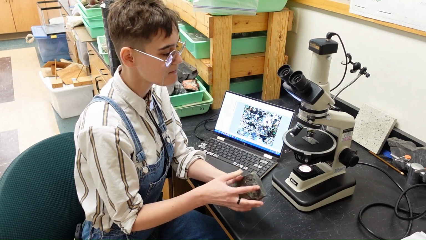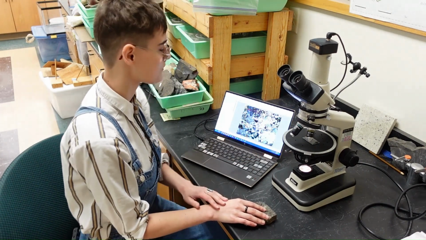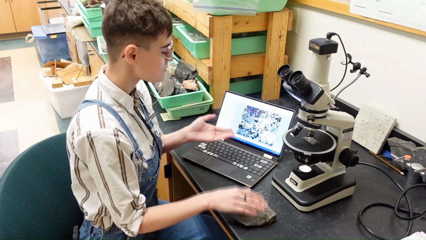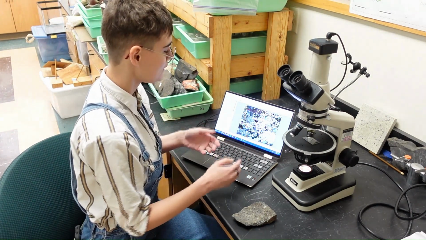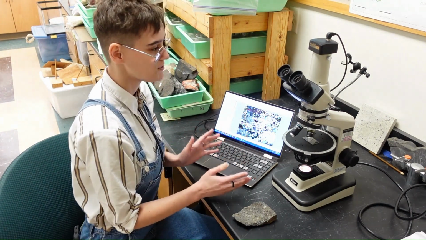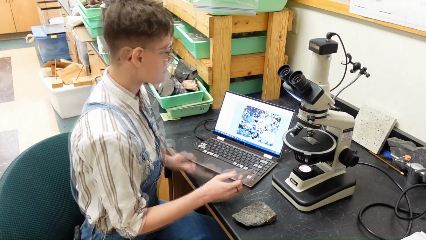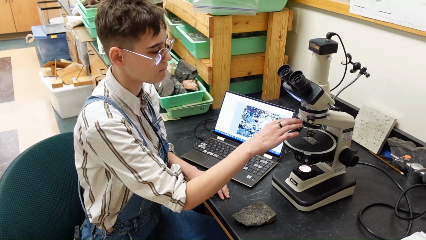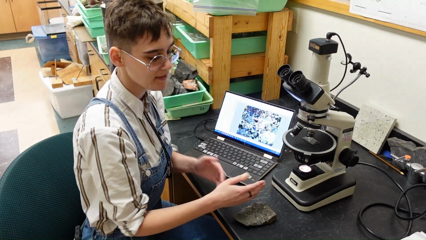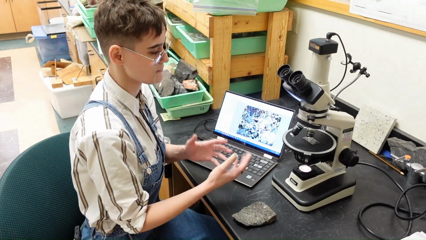I have sent it to a lab and have gotten a thin section which I can put under a microscope, and I'm able to shine light through the rock to get these wonderful images of the minerals that make up this rock. So right now I have a polarizer over the regular light. So light kind of circulates around as it goes through stuff.